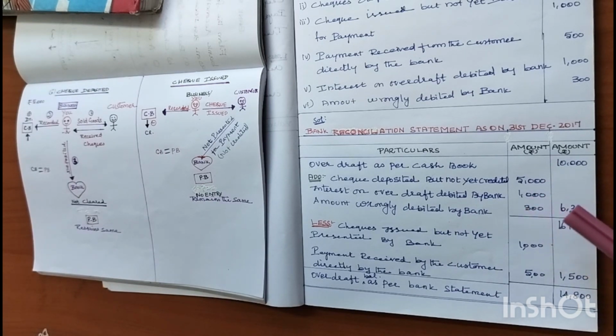We will get 6,300. Now we have to add that 6,300 with 10,000. We will get 16,300. Then let's take the sum of the subtracted column, that is 1,000 plus 500. We will get 1,500. We will enter it on the outer amount column.